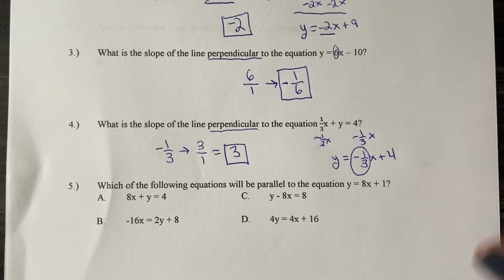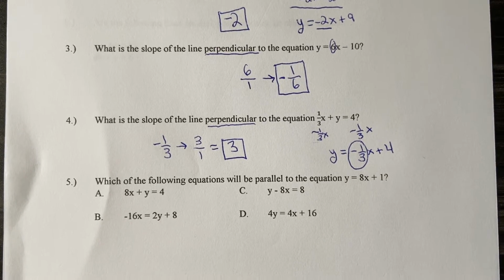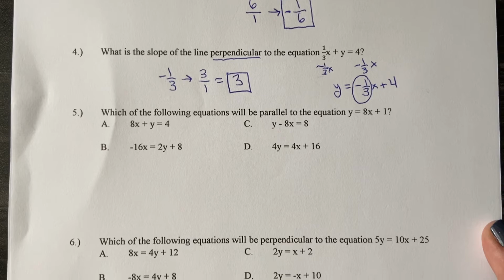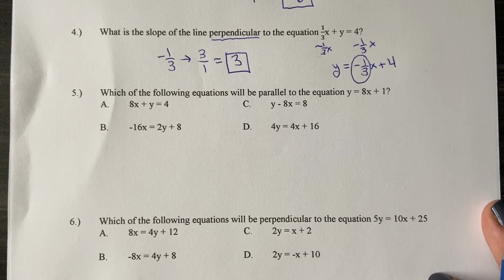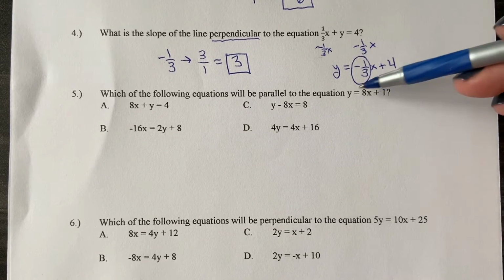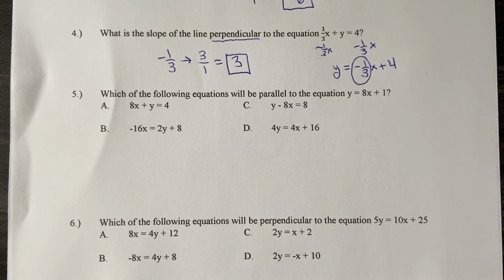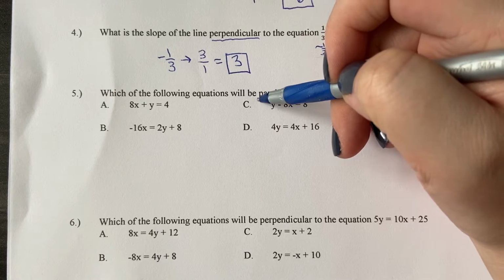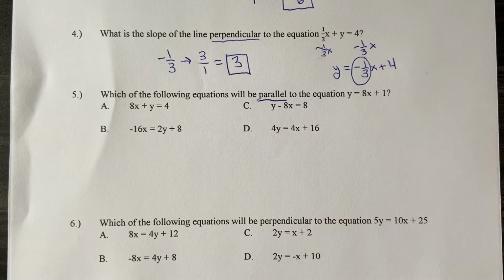Okay, so now let's look at how these actually appear on the exams. So let's look at some multiple choice questions. So for number 5, it says, which of the following equations will be parallel to the equation y equals 8x plus 1? So in other words, the key, again, is to pay attention to whether it says parallel or perpendicular.